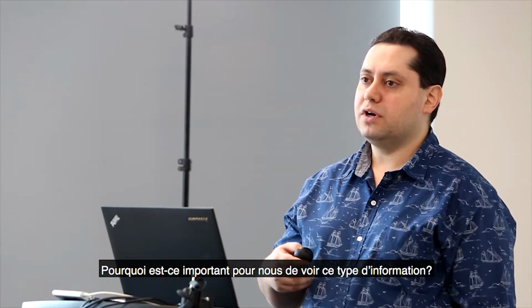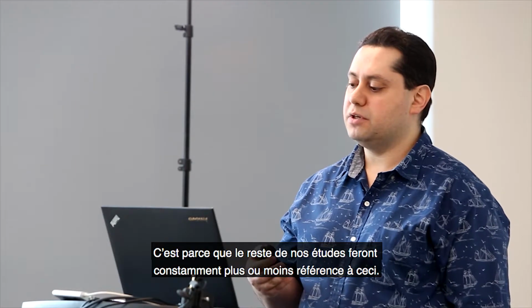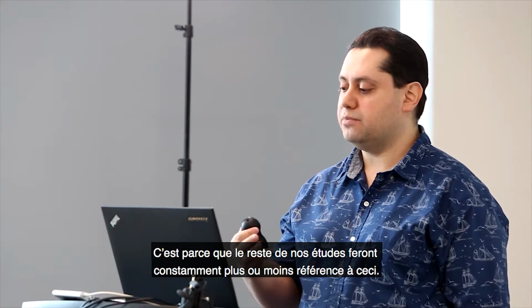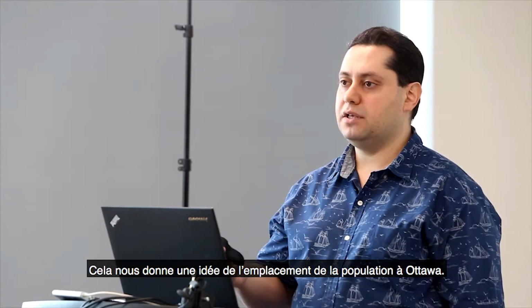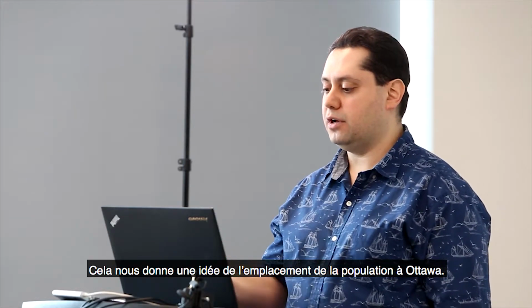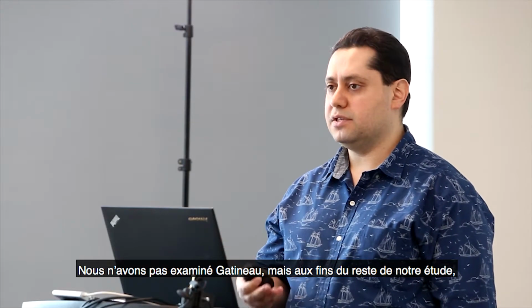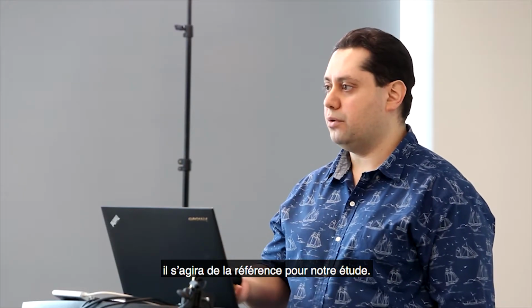Why is this important for us to see this kind of information? It's because the rest of our studies are more or less going to refer always back to this. So it gives us an idea of where the population is located in Ottawa. We did not study Gatineau, but for the purpose of the rest of our study, this is how we're going to be baselining our research.